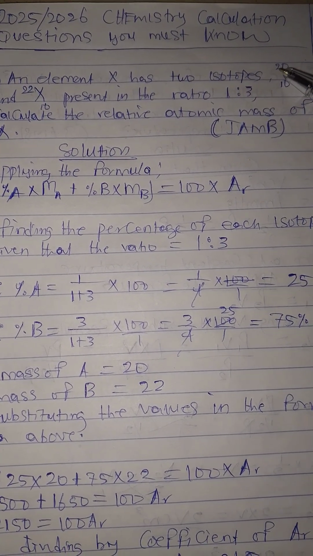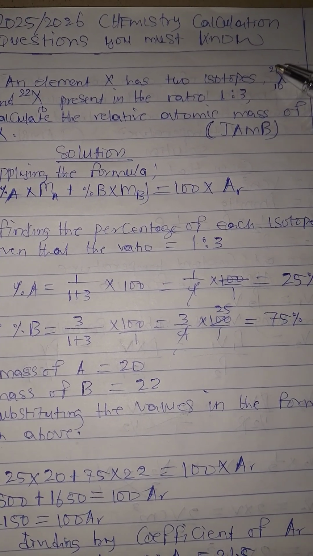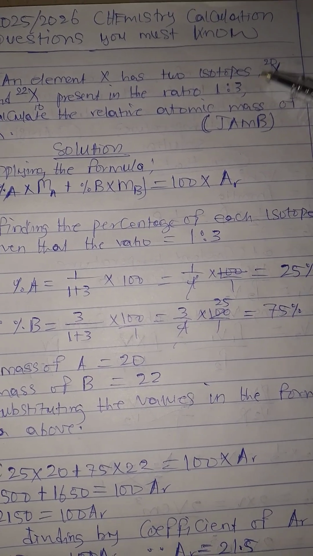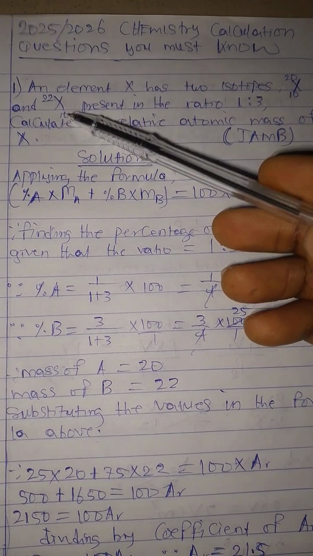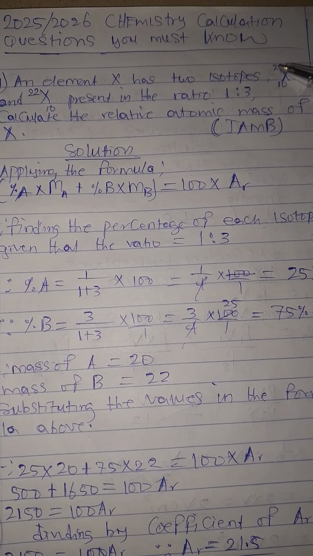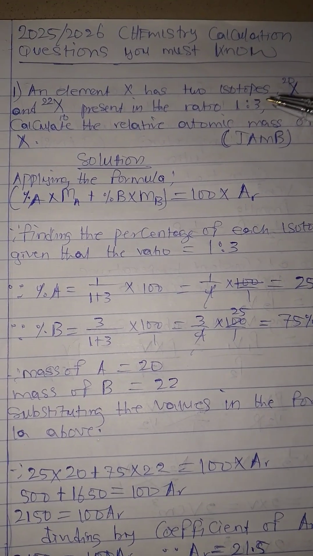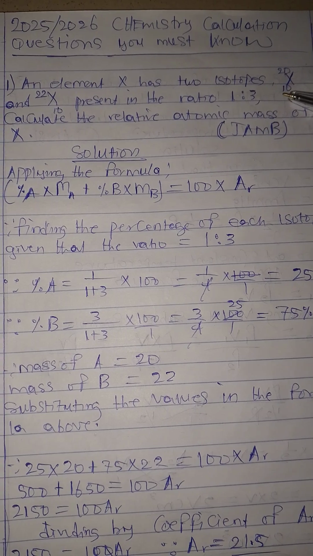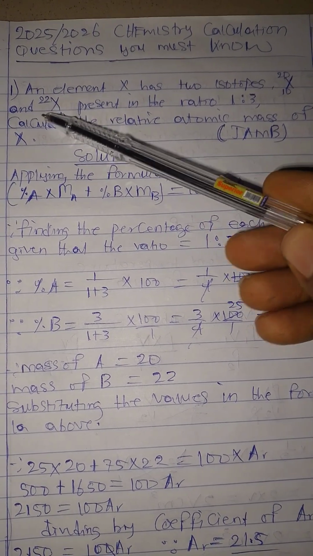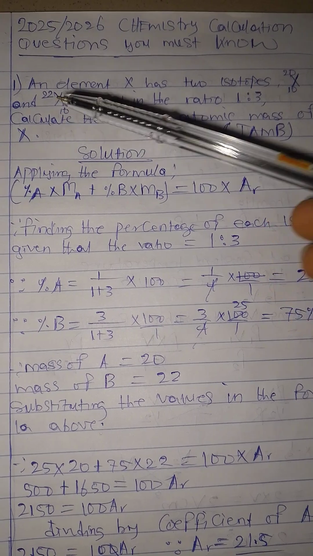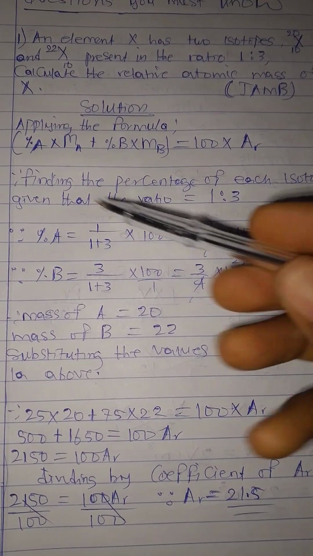I can call this isotope A and this isotope B. So I know that 20 is the molar mass of isotope A, and 10 is the atomic number of each. And also we have that 22 is the molar mass of isotope B, and 10 is the atomic number. So let's solve this.